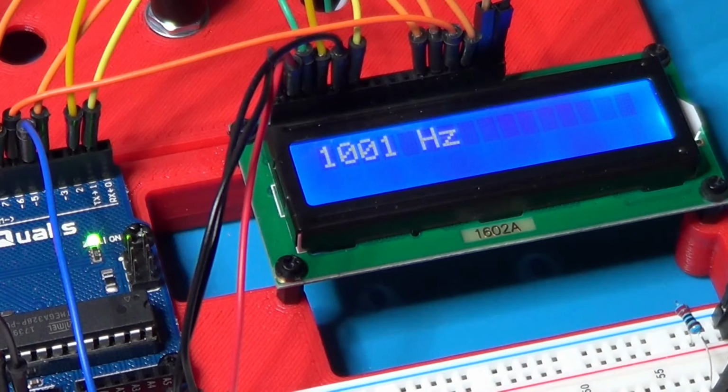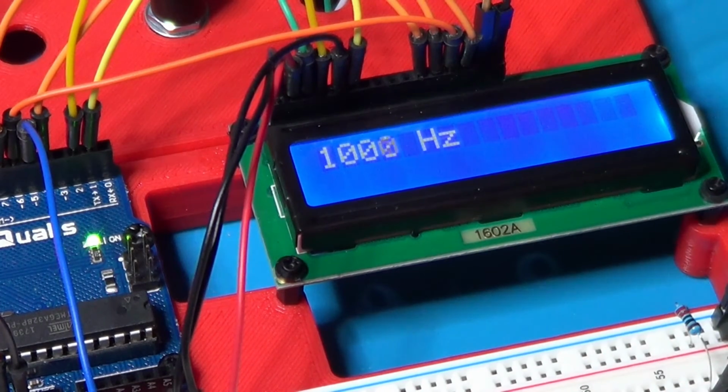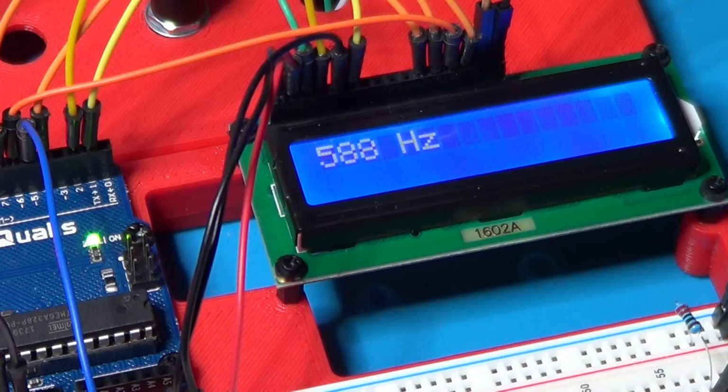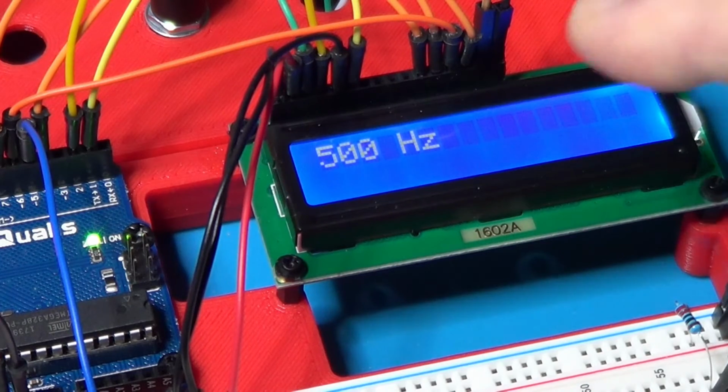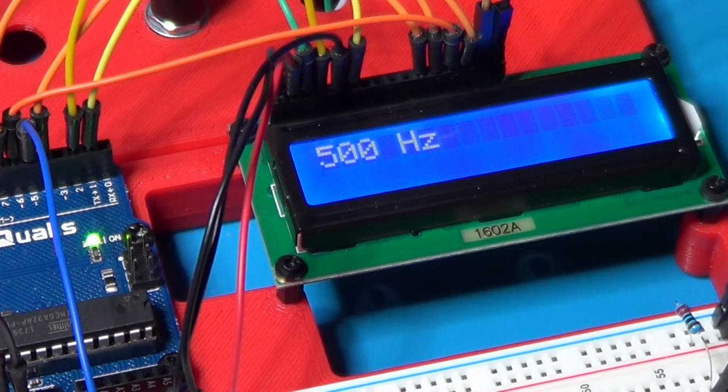Let's now decrease the frequency provided by the function generator so we can determine the lower boundary of the frequencies that this circuit can measure. I'm down to 500 Hz, and the Arduino is measuring it right. Now down to 100 Hz, and it is still fine.